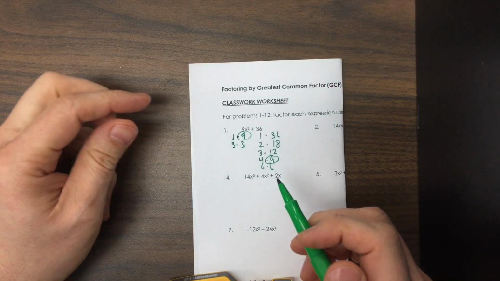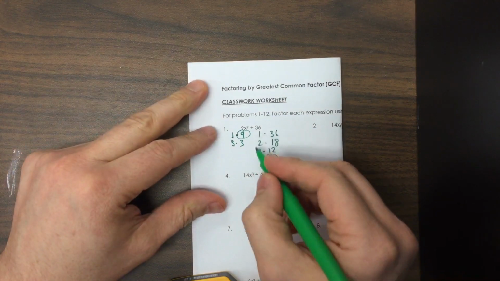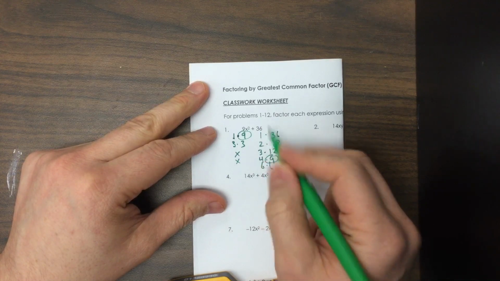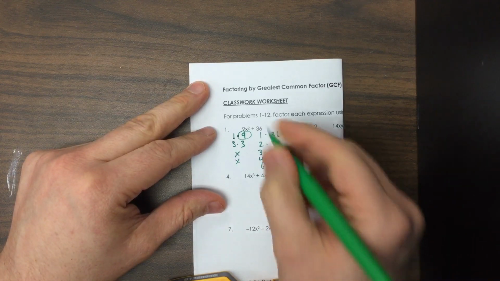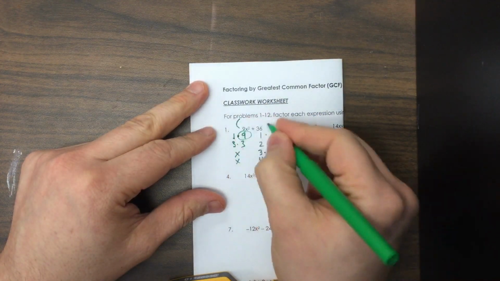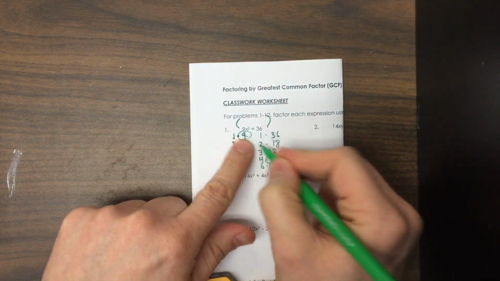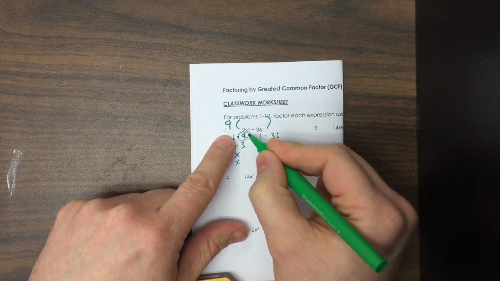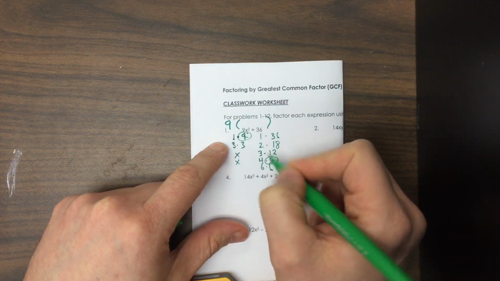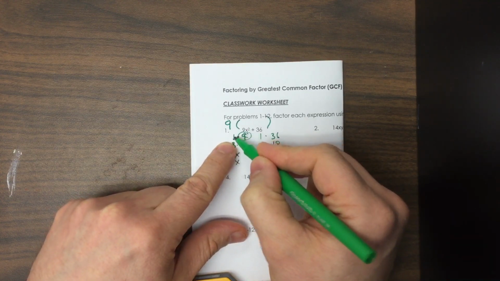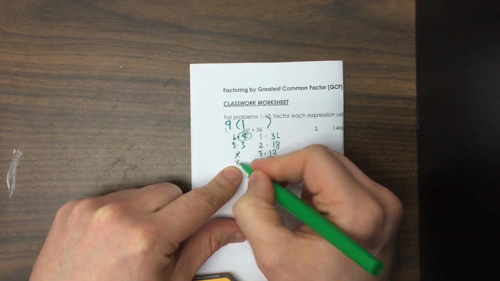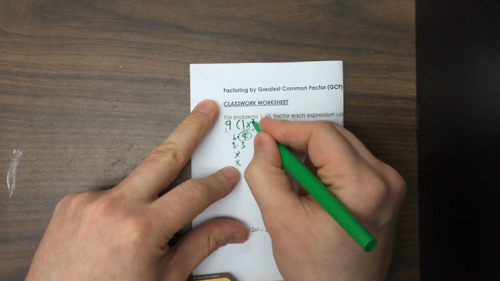Okay. Now that we've done that, let's go ahead and take care of our variables. This one has 2 x's. This one has no variables. So we have enough now to write the answer. The 9, the common factor, comes out, and what do I have left? Well, here we had 9 times 1 gave us 9, so I have 1, and I could not pull out any x's, so I have x squared still.